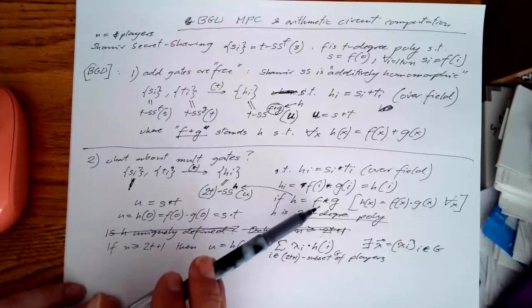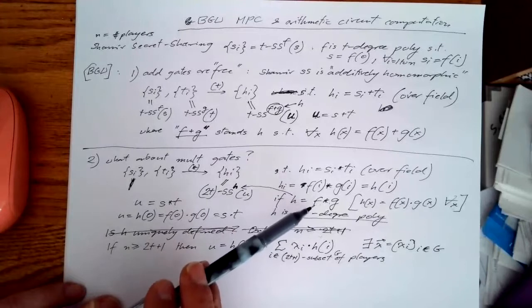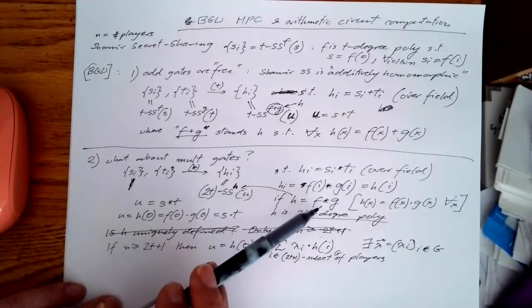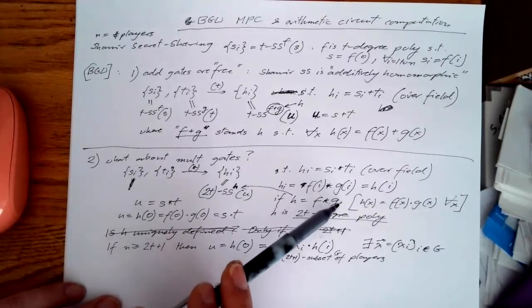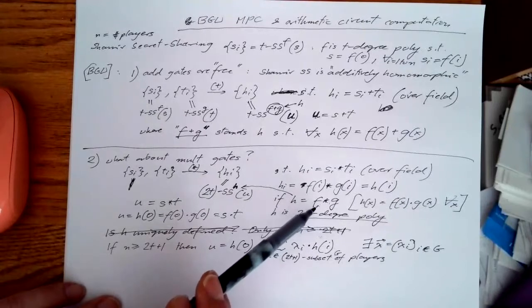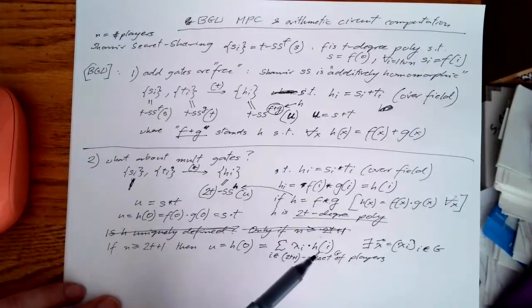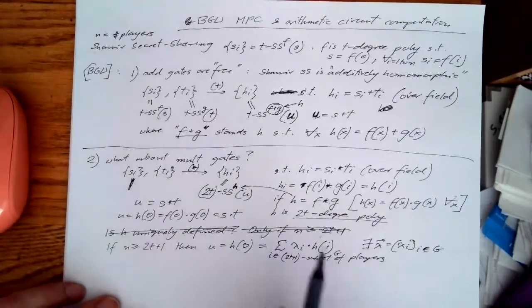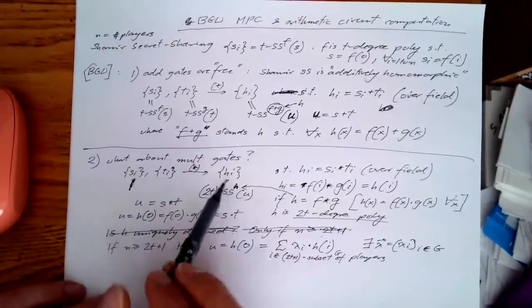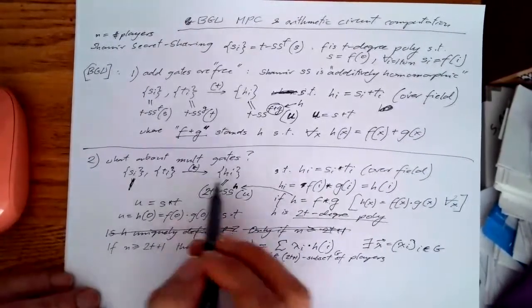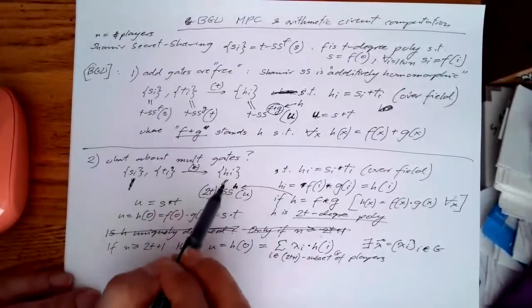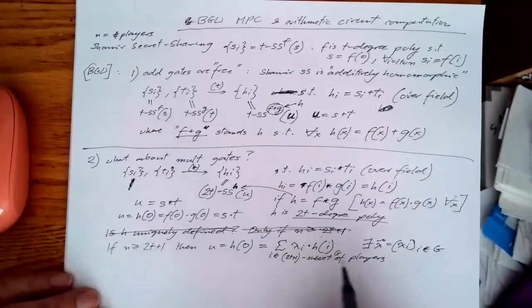H is not a random 2t-degree polynomial. It is a special 2t-degree polynomial which happens to factorize into two t-degree polynomials. So in that sense, it is not a real instance of Shamir, but at least this is true: you can still interpolate it.